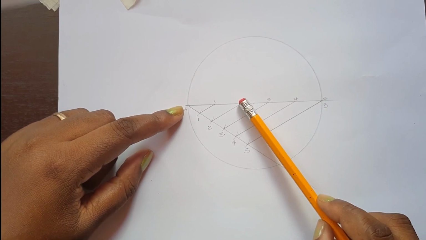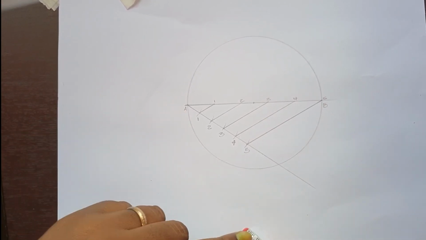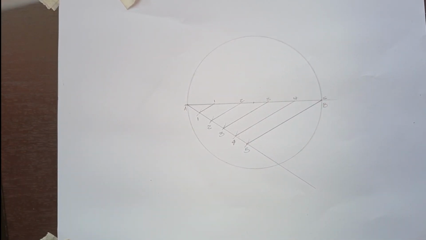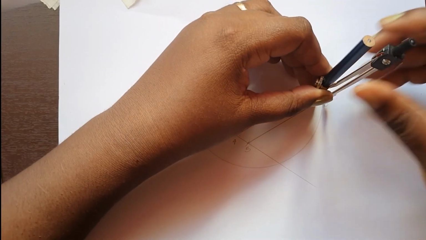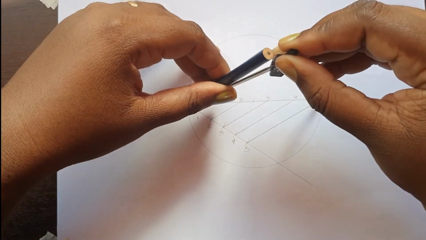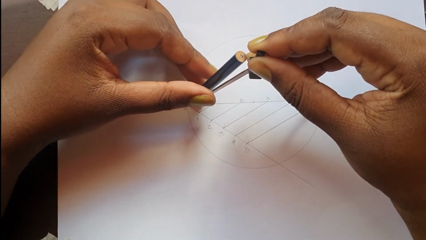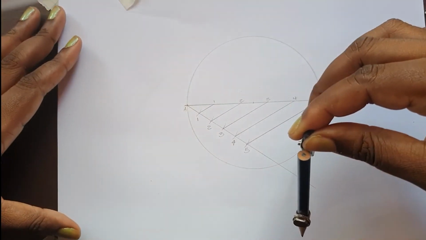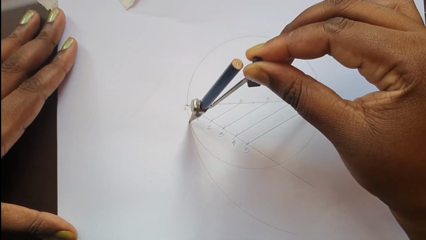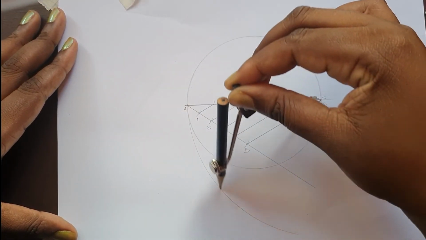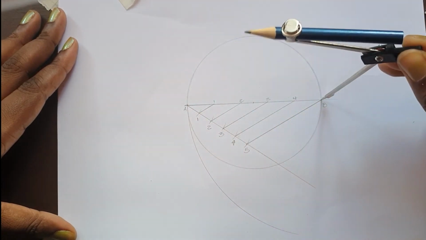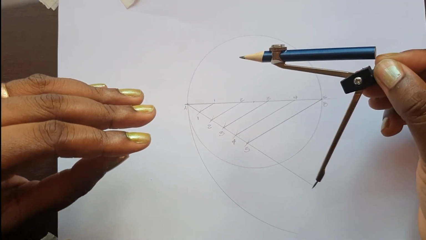So if you can recall, the next step is to find where our second point is. We know that we have 2 here. We just need to now bisect this line using our compass. So this is what we're going to do next. Open your compass to B, just like before. Open it to A, placing the compass point at B, and you're going to scribe an arc at A.